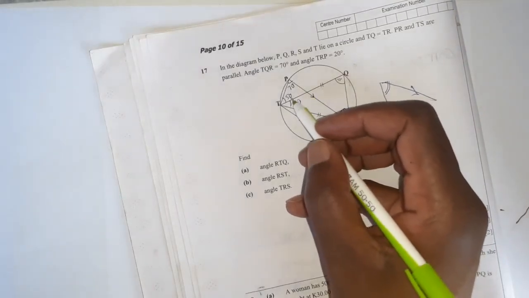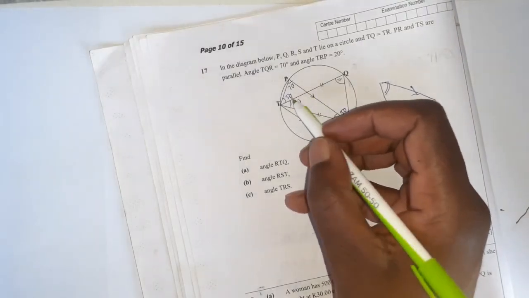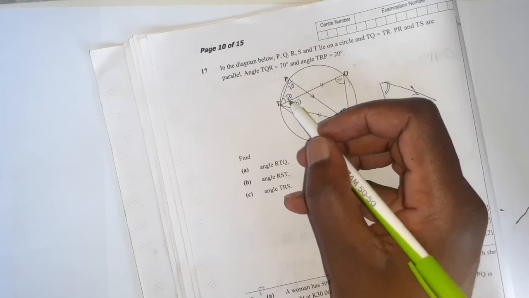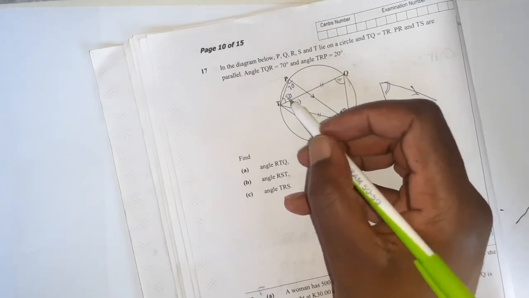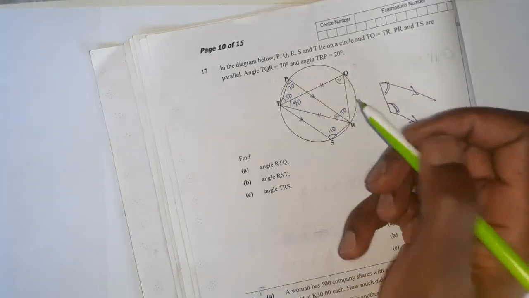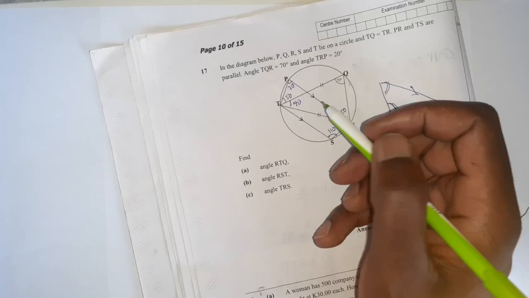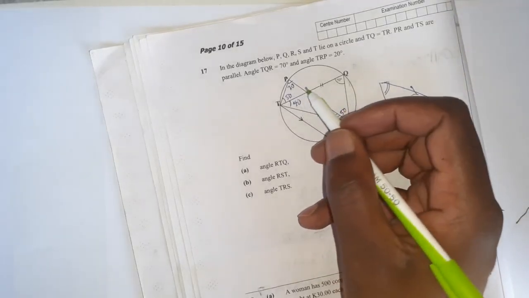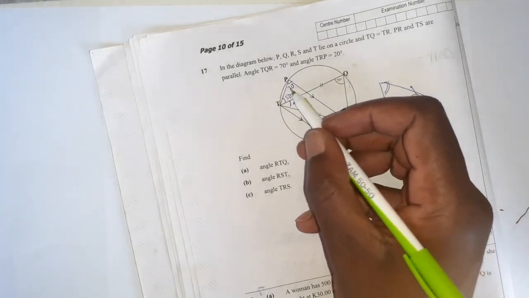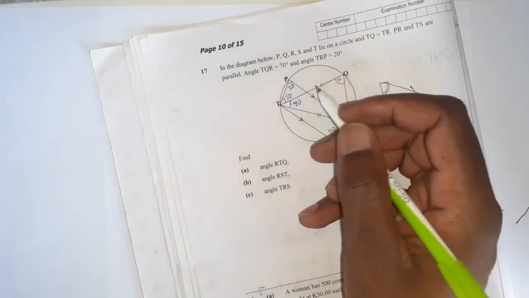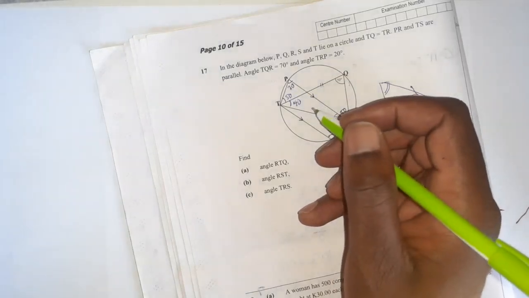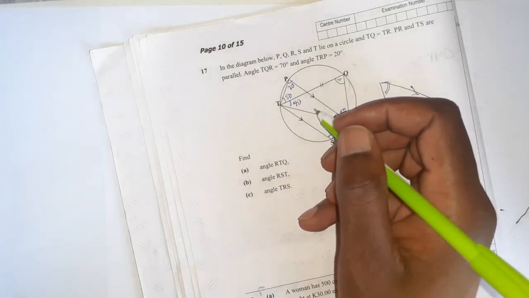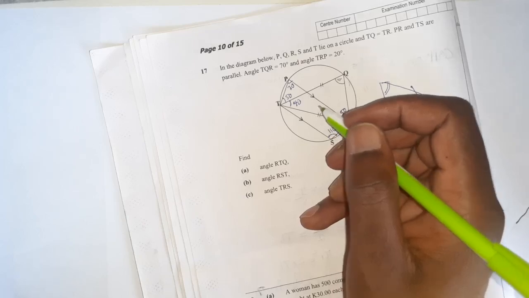So we can add all these here. Then we subtract from 180. When you add these two, they are giving us 90, isn't it? Then 90 plus 90 plus 70, what are you getting? 90 plus 70, we're getting 160, isn't it?